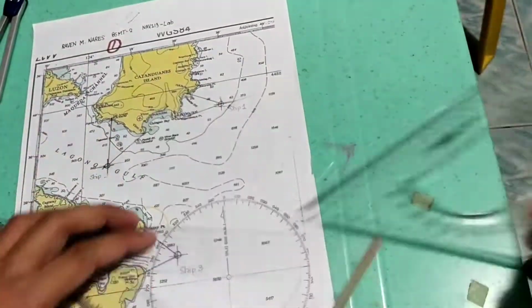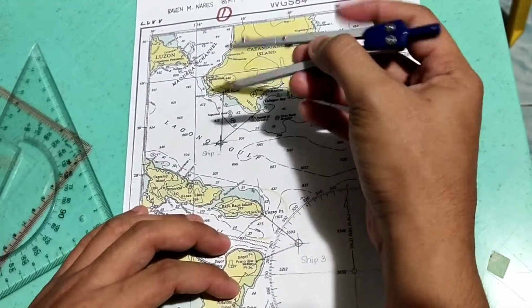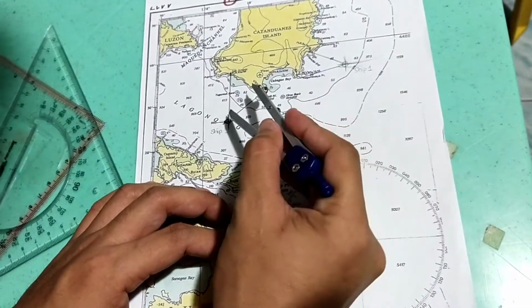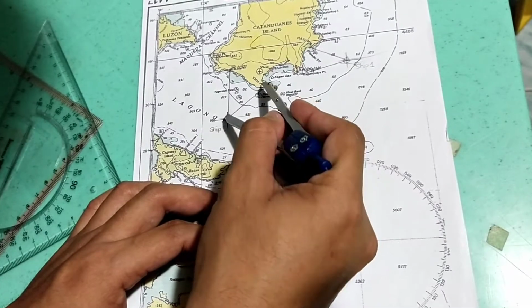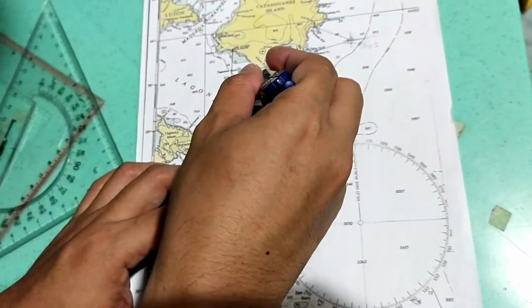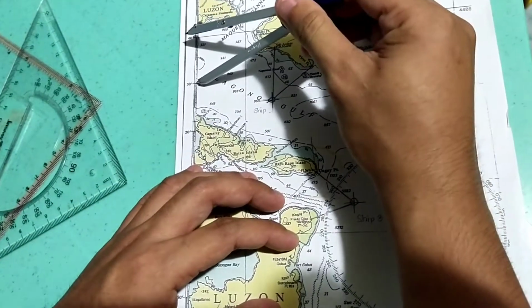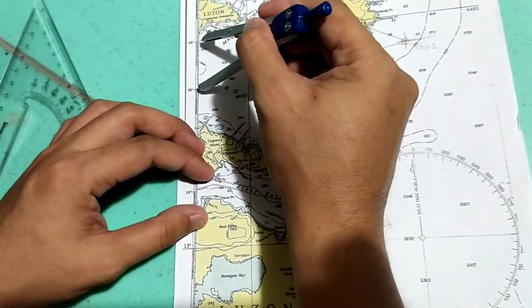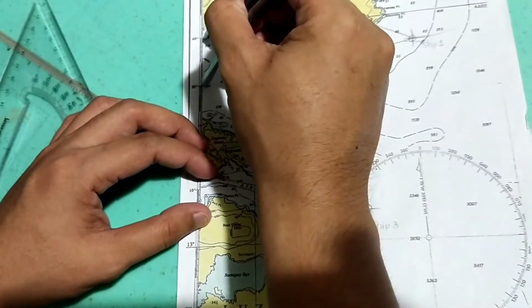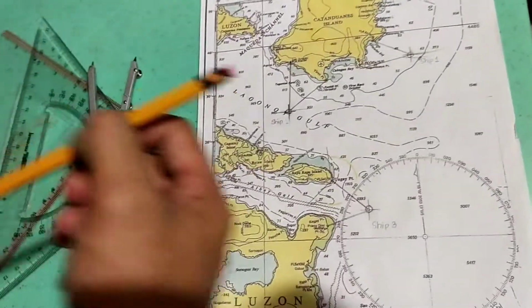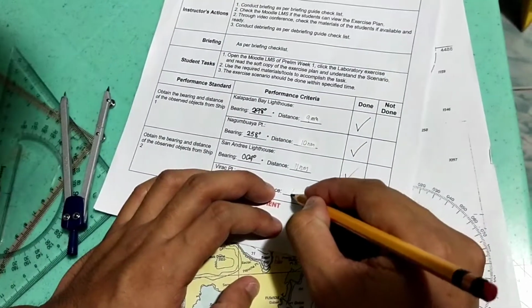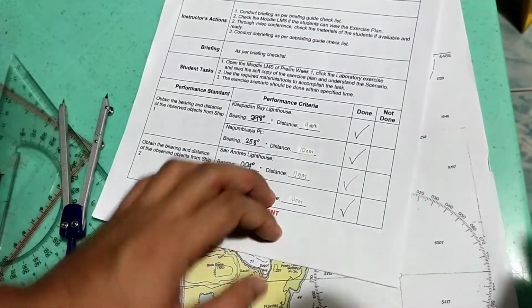So, to get the distance, same as usual, we have to bring it to your latitude scale. Approximately 10 nautical miles. 10 nautical miles.